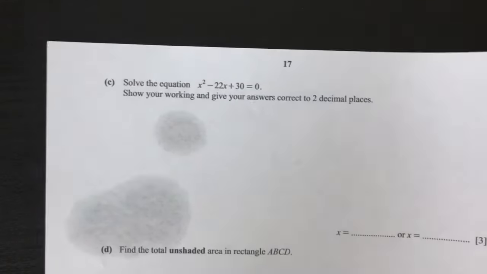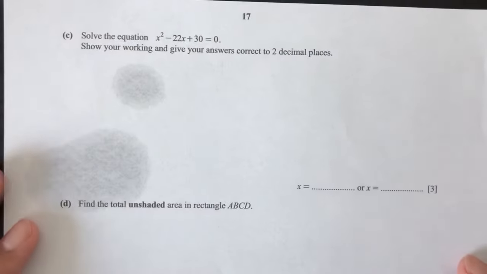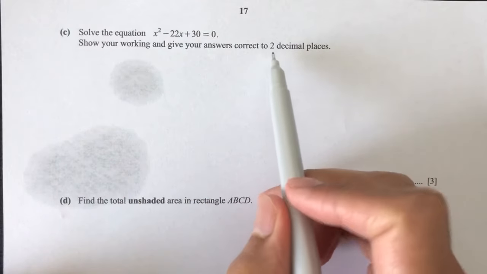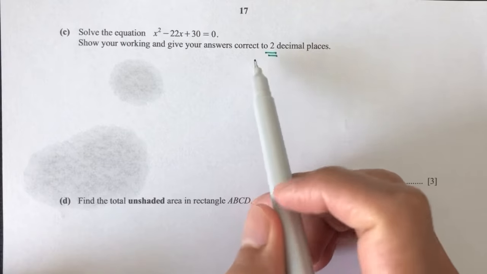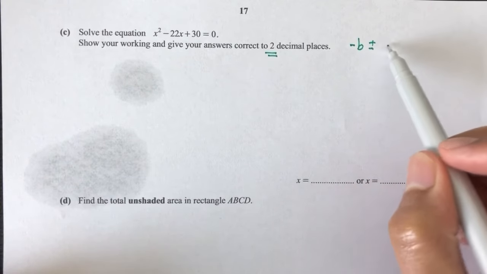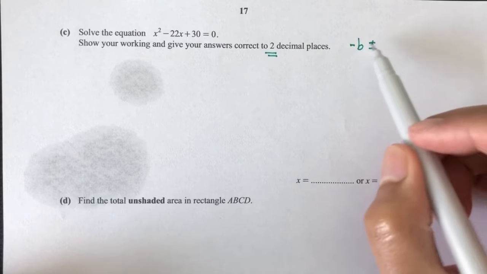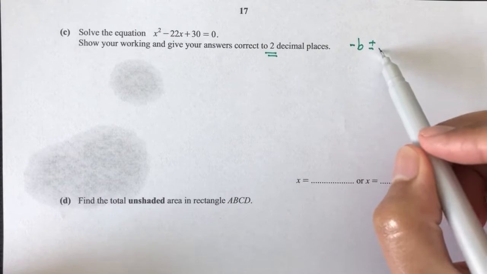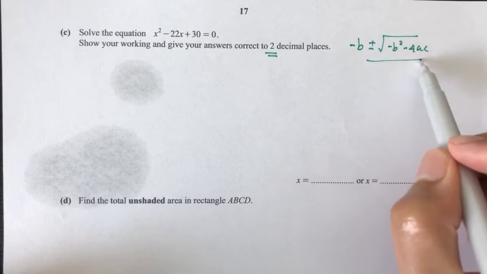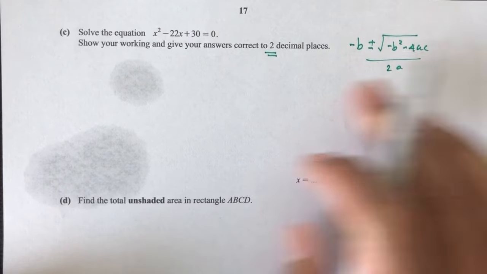Now moving on to part C, we have to solve the equation. When it tells you to show your working and give your answers correct to 2 decimal places, it means that we have to use the quadratic formula: x equals minus b plus or minus the square root of b squared minus 4ac, over 2a. So we have to use this formula to find the answers.